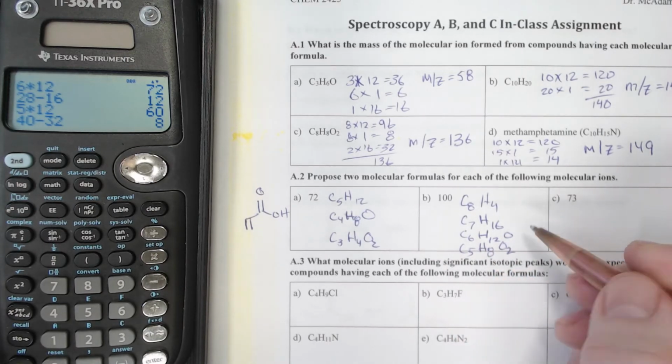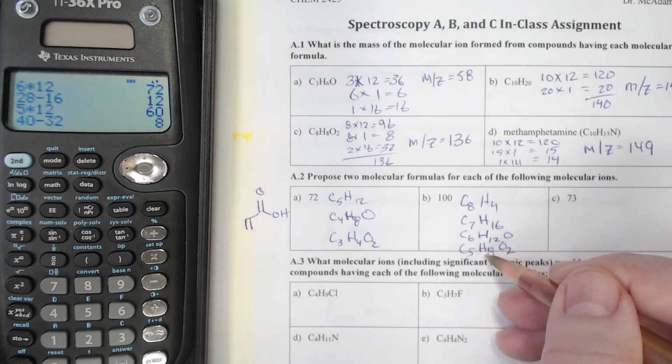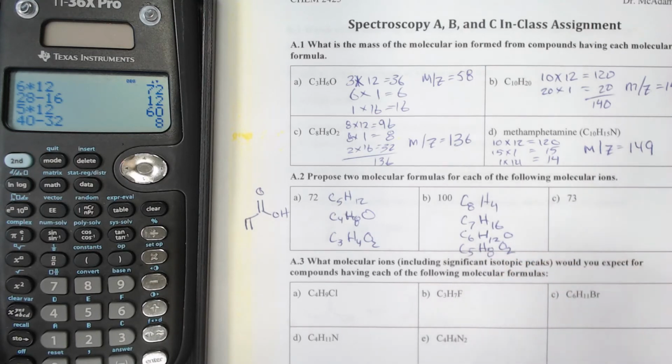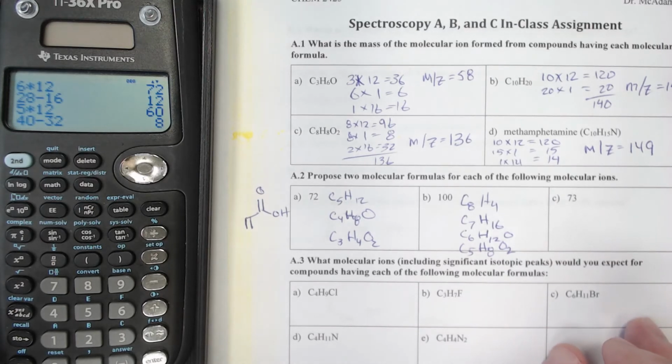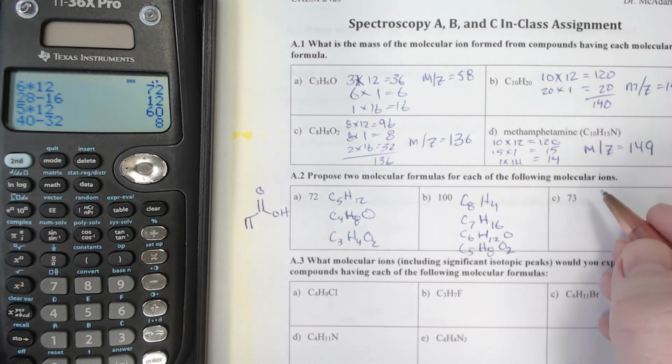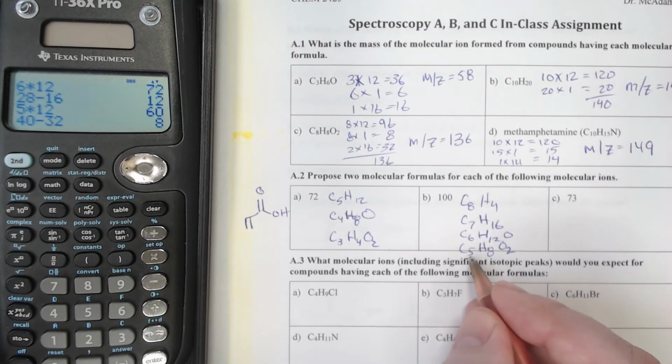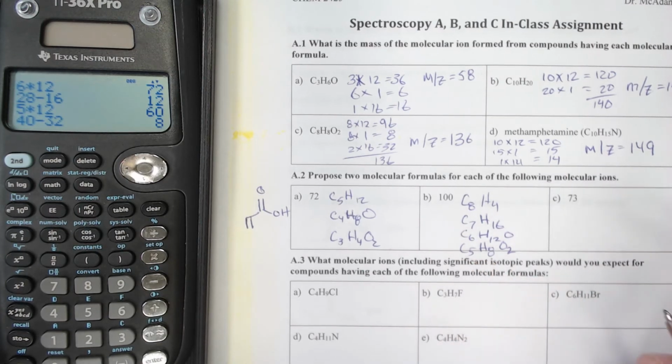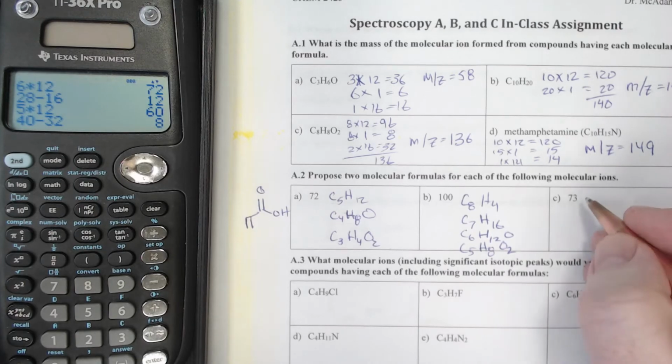I could definitely think of some examples of things that have that particular formula. Let's see, what would the degree of unsaturation be? It would have a degree of unsaturation of 2. Yeah, that's definitely something that's doable.